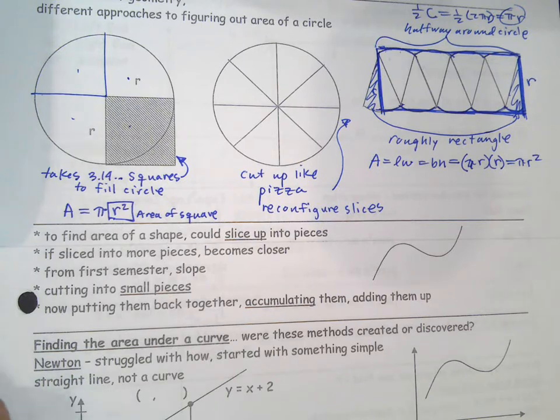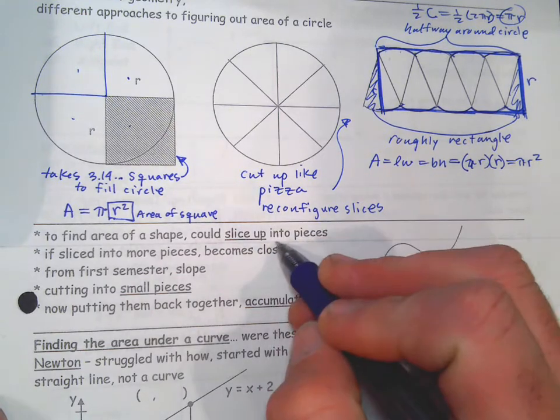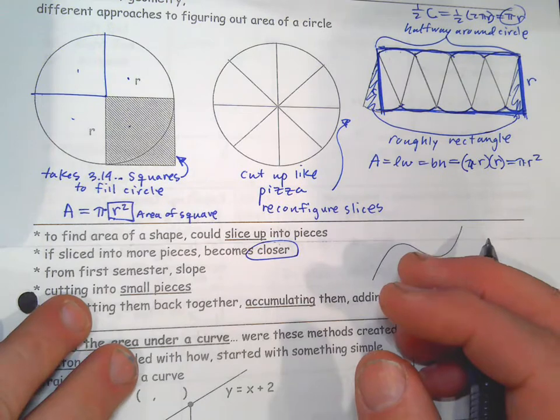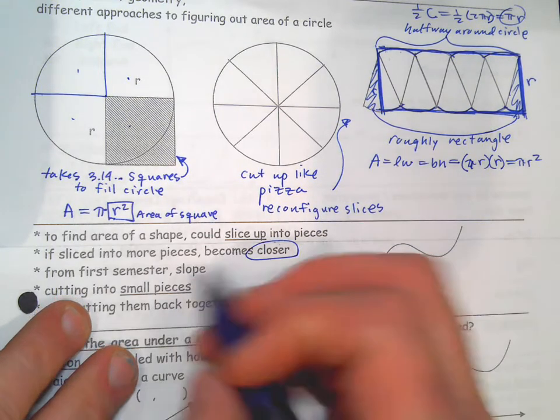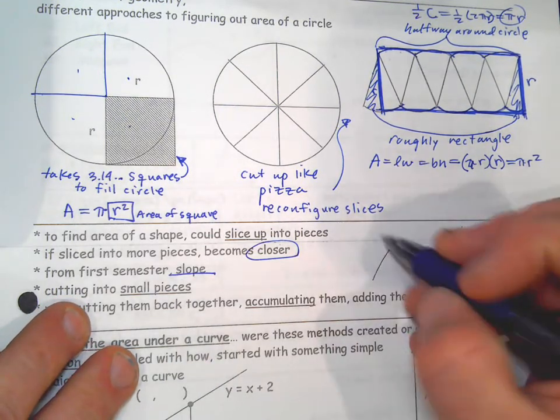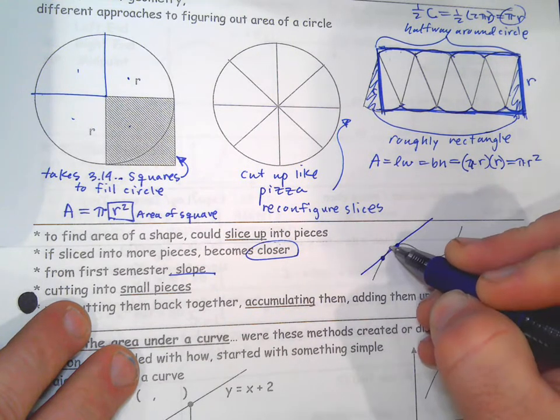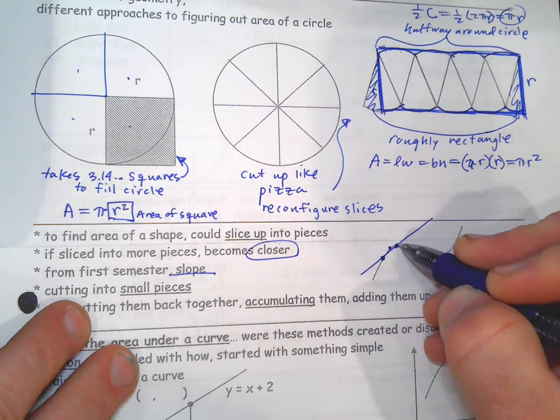So to find the area of a shape, we could slice it into pieces. If sliced into more pieces, it becomes closer to the actual answer. Smaller, thinner pieces, you could fit them in better. First semester, we dealt with slope all semester long, like the slope between 2 points. Well, the actual slope, but we could estimate it, right?